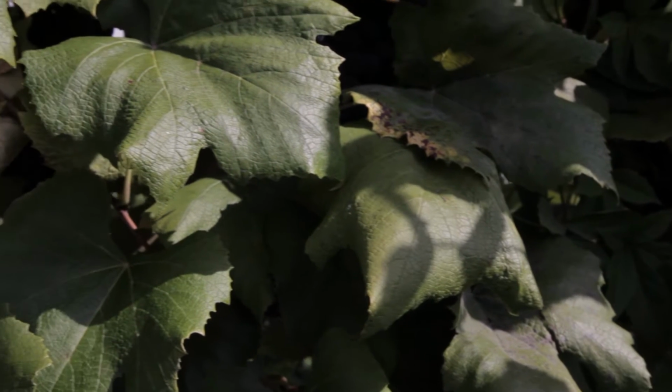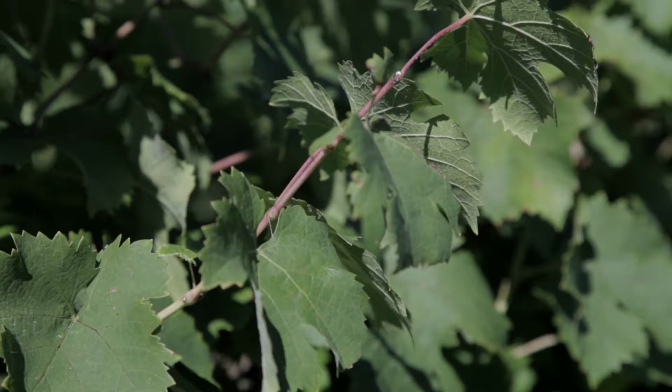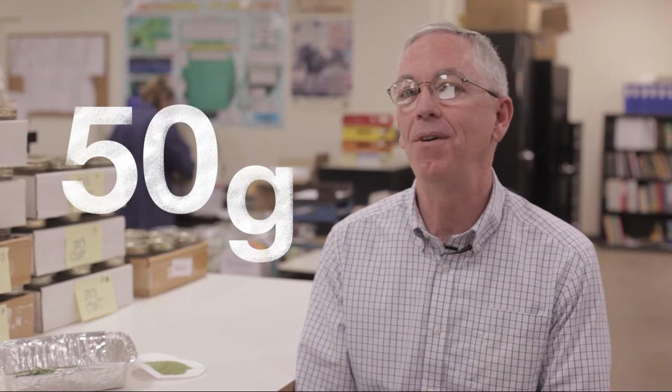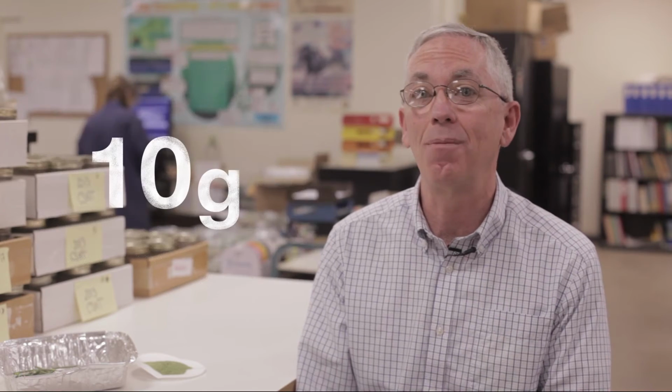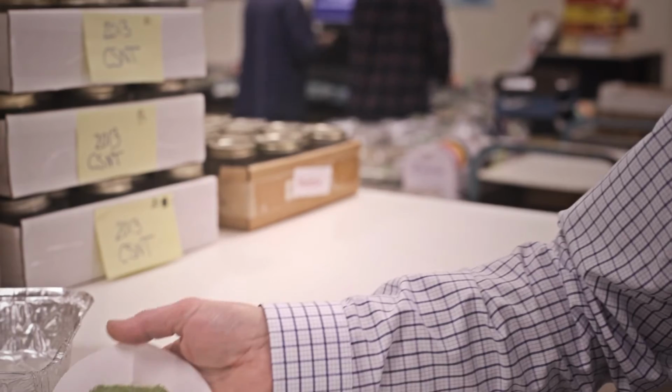You have to remember that the plant tissue itself is about 80% moisture, and it's the dried ground sample that we actually analyze. So once that 50 grams is dried, we're left with about 10 grams of material. This is what it looks like after it's dried and ground. So there's really not that much sample left over. So it's very important to have a representative sample, and along with that, complete paperwork.